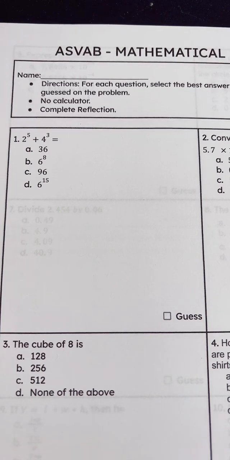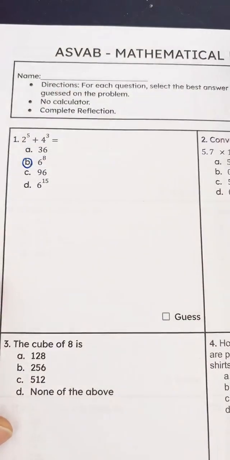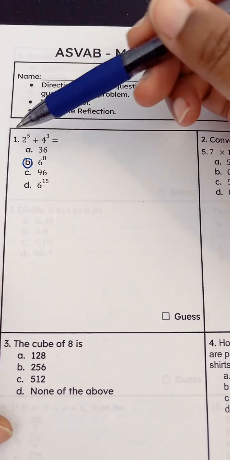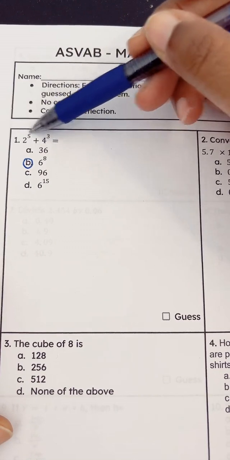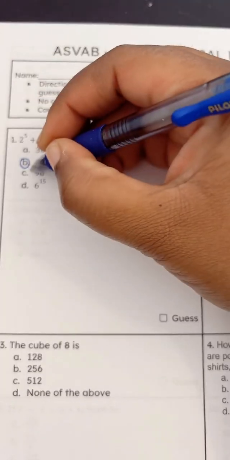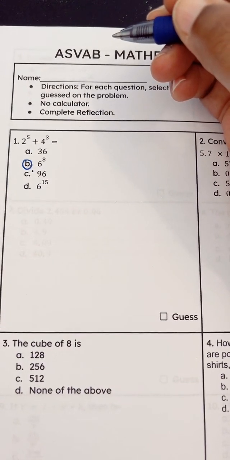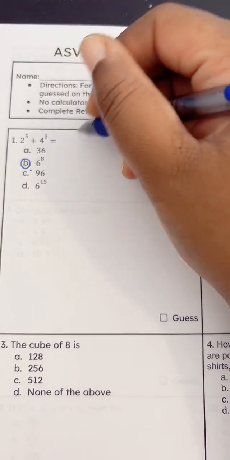Thank you, Val, for sharing out the live. Naldo said B as well. We got 2 people saying B, so I'm going to circle it. So 2 to the 5th power plus 4 to the 3rd. Remember, since these are not the same bases, we cannot just add. What are these? Exponents. Jacinda said it's C. Okay, we got C. It's D. Oh, we're all over the place, y'all. Kyle said D.